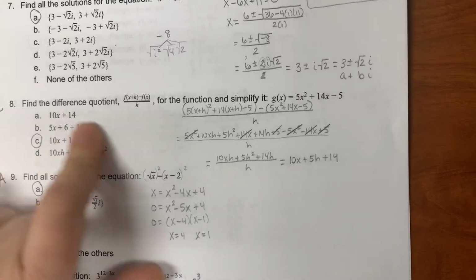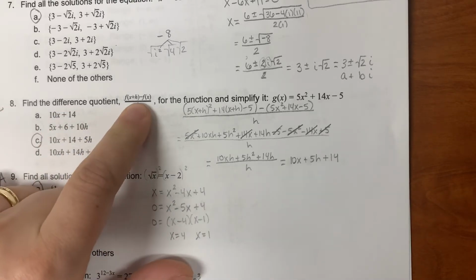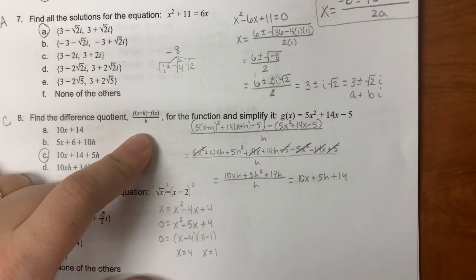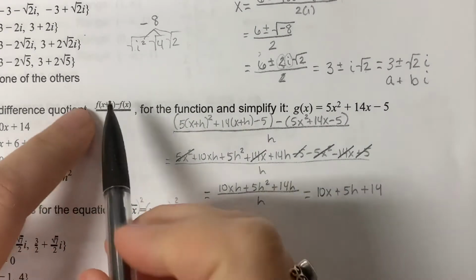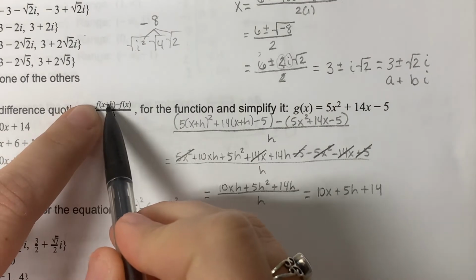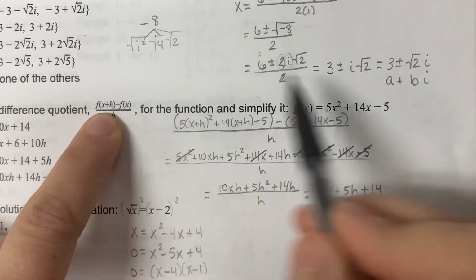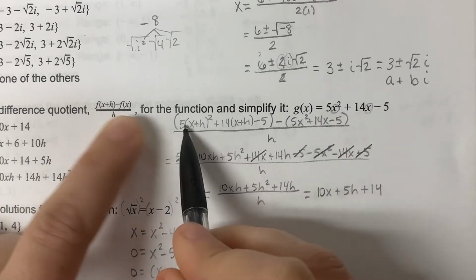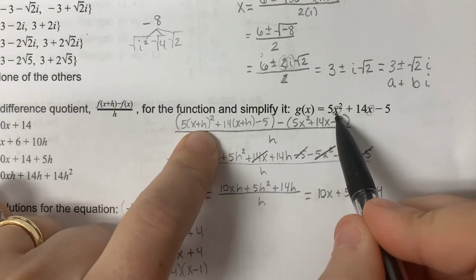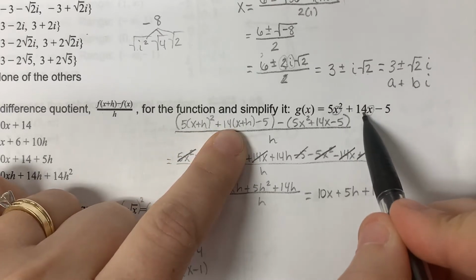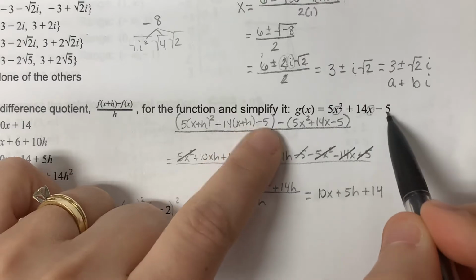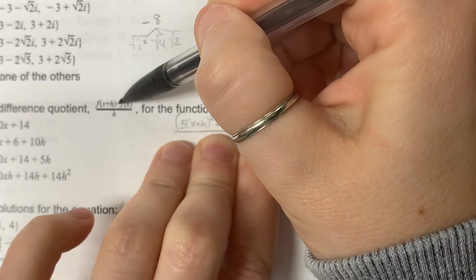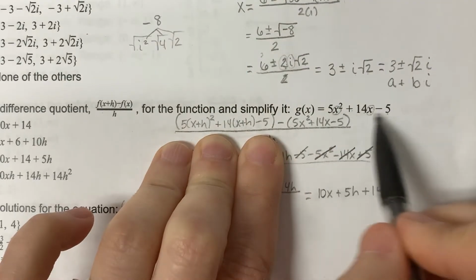Okay. Number 8, find the difference quotient. This one, a lot of people struggled with this when we did it on the test. So let me give you a quick reminder here. When they're saying put f of x plus h, that means take x plus h and plug it in anywhere you see an x in this equation. So I put 5 and then x plus h squared plus 14 times x plus h minus 5. That's that first part. And then they're asking me to subtract f of x, which is exactly the function.